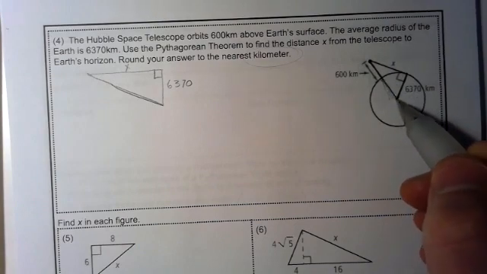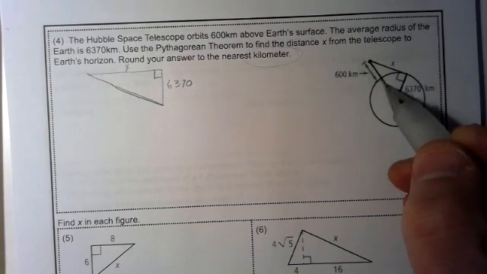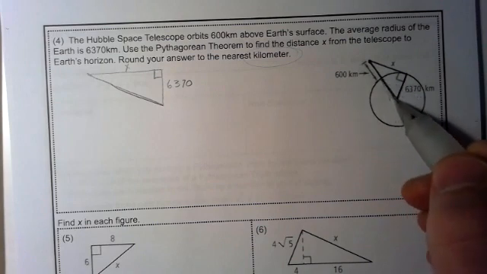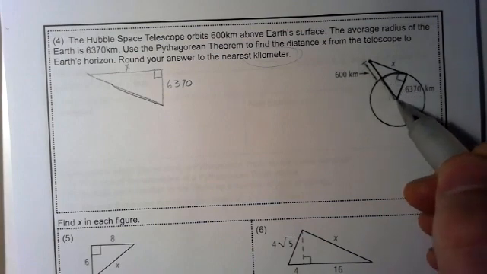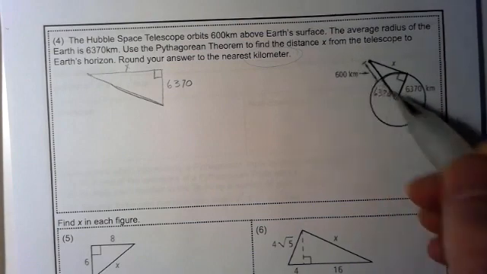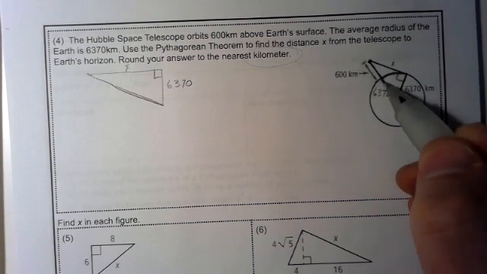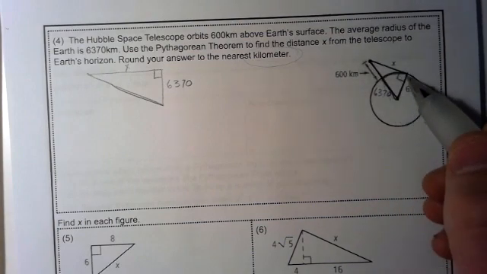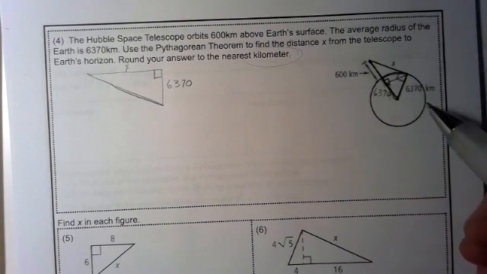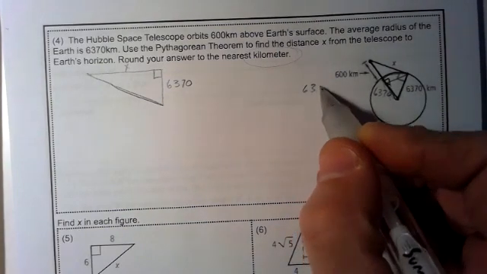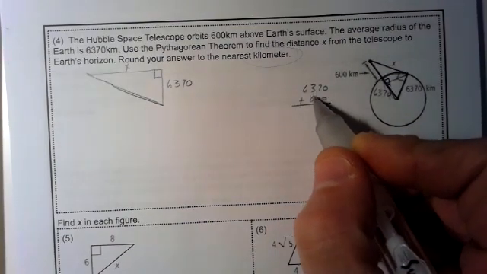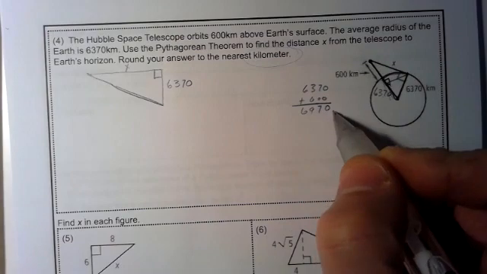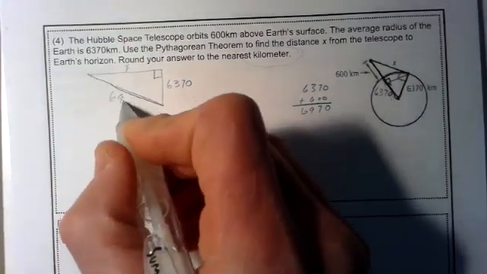But yay, actually we do know, because from here out to there is the same distance as from here out to there, because it's a radius of the Earth. So this distance from here to here is also 6,370. So if we add these two together, we'll get the total distance from the center of the Earth out to this telescope, which is also our hypotenuse, opposite the right angle. So 6,370 plus 600 gives us 6,970. That's our hypotenuse.